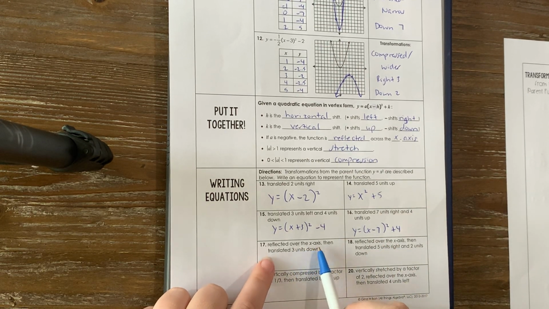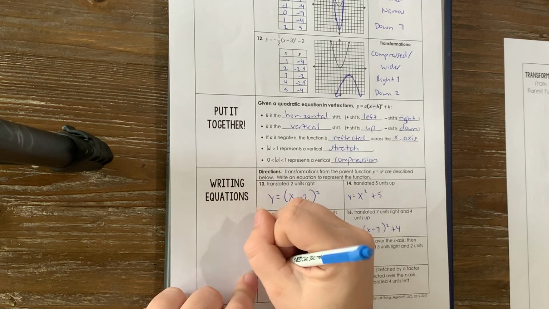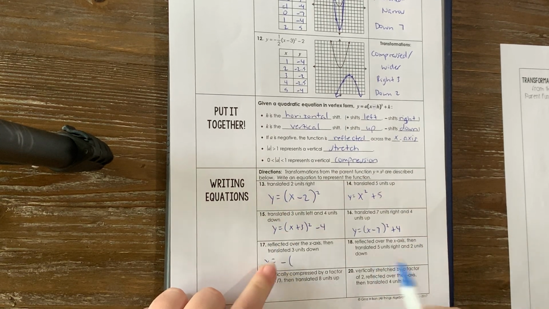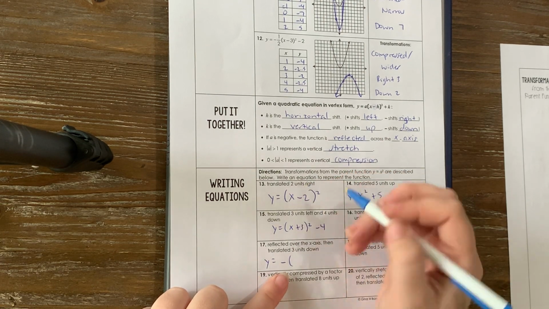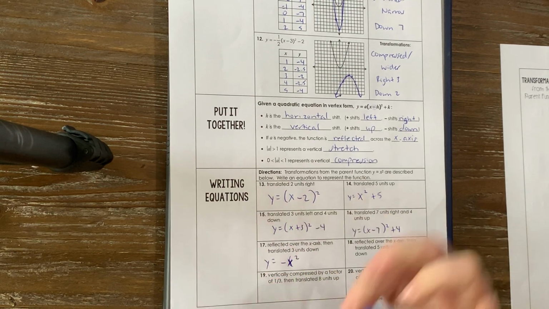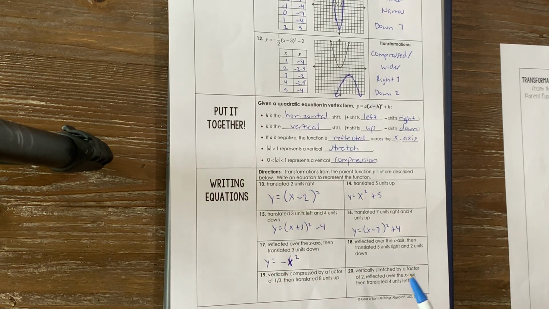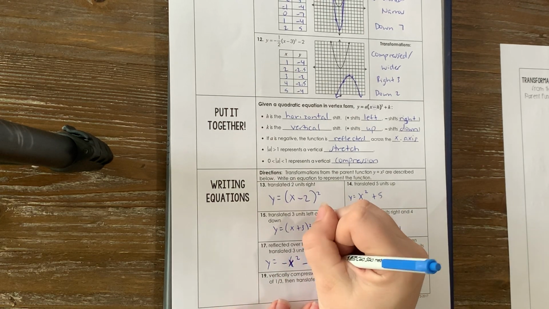Reflected over the x-axis, that means our a is going to be a negative. So you just say y equals negative. It doesn't say anything about left or right, so just ignore the parentheses right there. You can just say x squared because it doesn't say left or right, which just means it's 0. And then it says translated 3 units down, so minus 3.